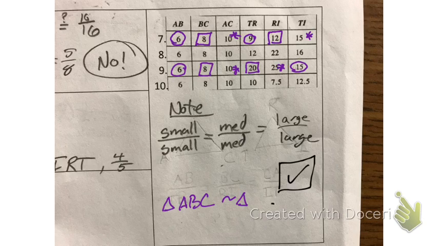What I usually do if there's decimals, because we'd have something like 6 over 7.5, is I'd multiply the top and bottom to get rid of that decimal. That's just how I would do it. But you can have decimals. As long as they're all the same, you're good.